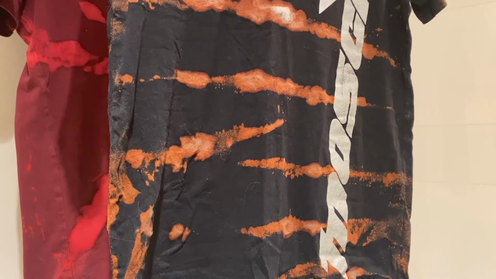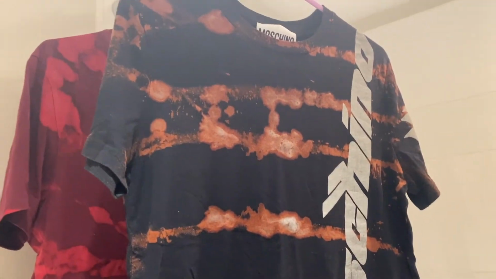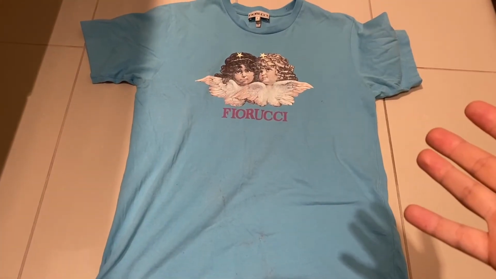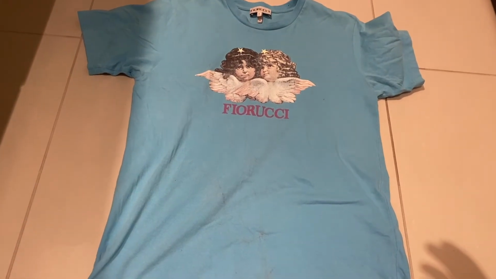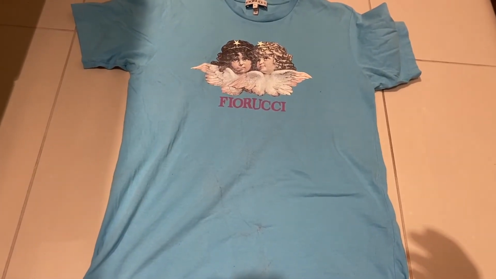It's altering it. It's like a different top at this point, and I'm so excited to wear it. Next, we will be doing this Fiorucci top. I'm not sure what I'm going to do with it. I'm just going to sort of go crazy and go from there.